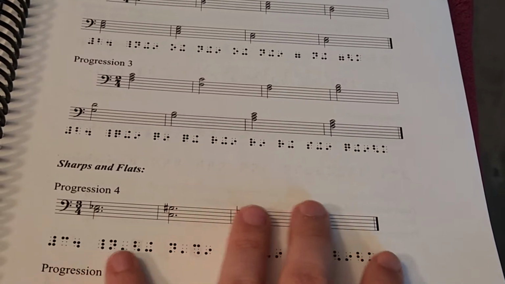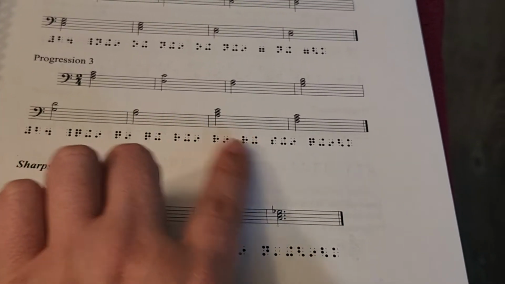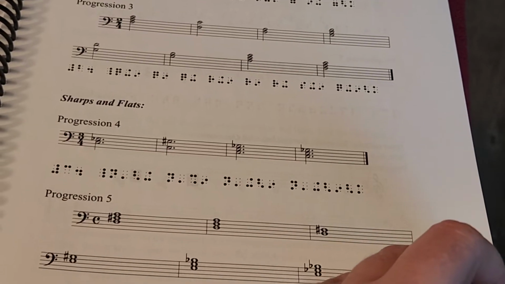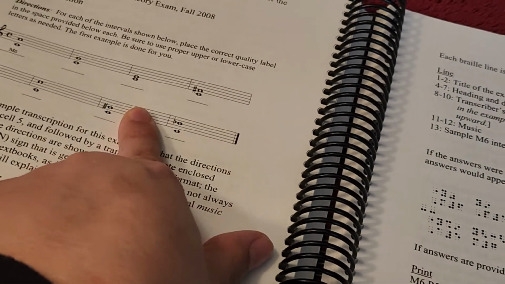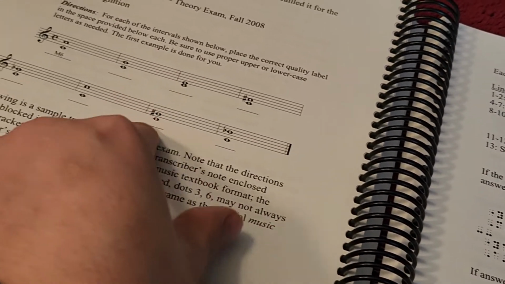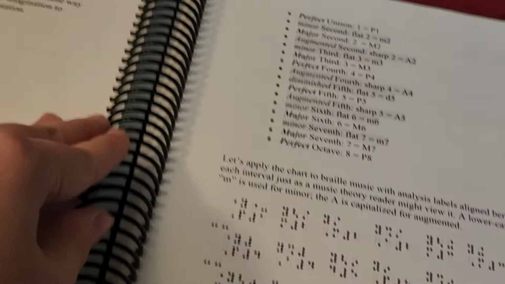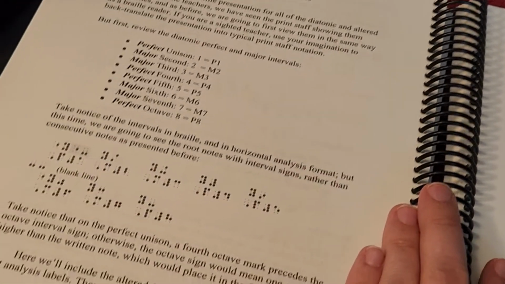So this looks like it might be like figured bass, not figured bass, but like chord progressions and writing melodies on top of it. But I honestly, I'm not sure. This looks like my theory assignments in university. Yeah, there's a lot of stuff in here.